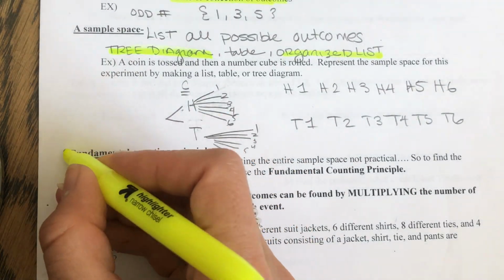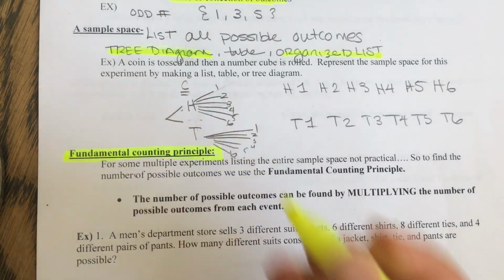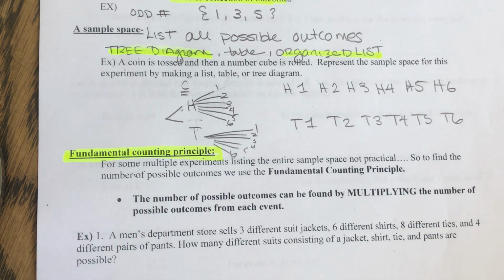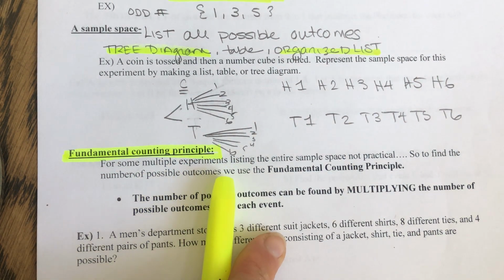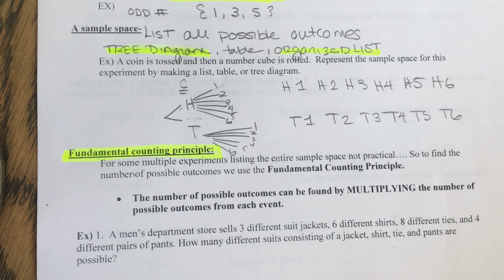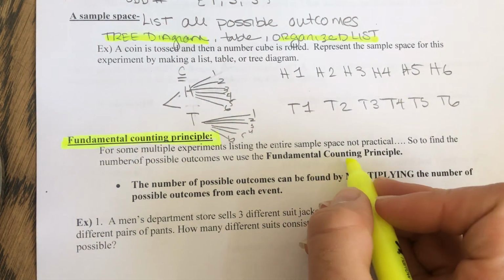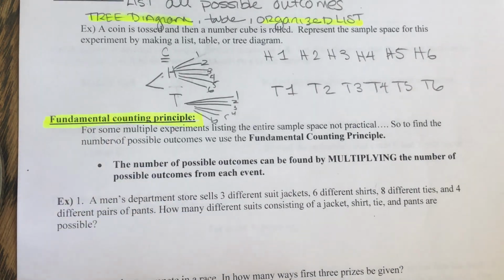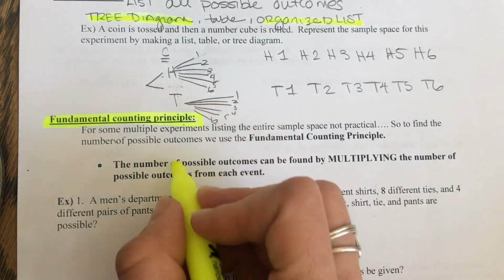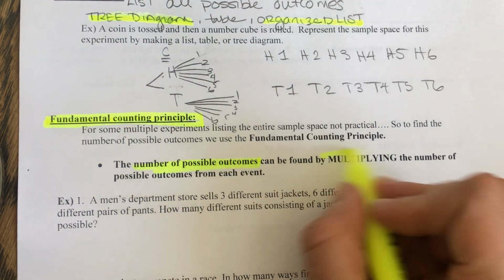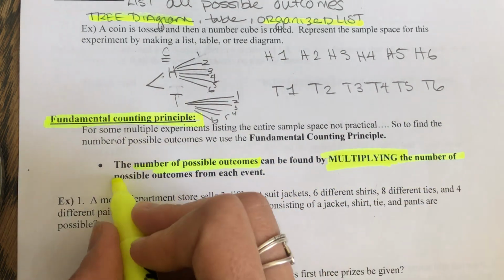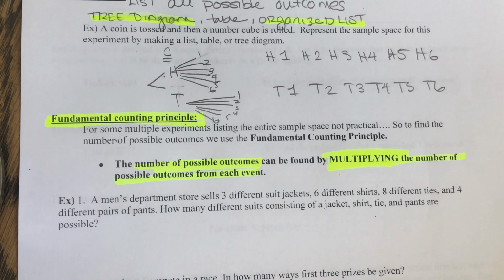The next concept, which is important, is what we call the fundamental counting principle. For some multiple experiments, listing the entire sample space is not practical, or it's too much. So to find the number of possible outcomes, we use the fundamental counting principle. Really simple: the number of possible outcomes can be found by multiplying the number of possible outcomes for each event.